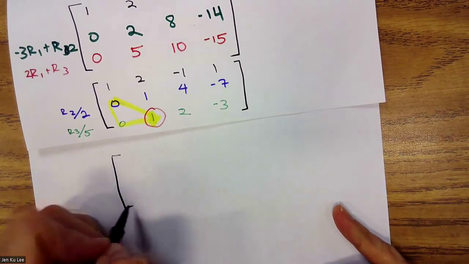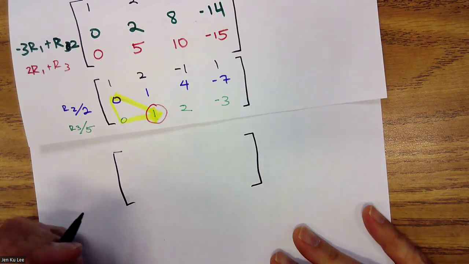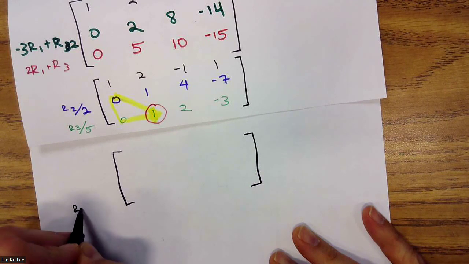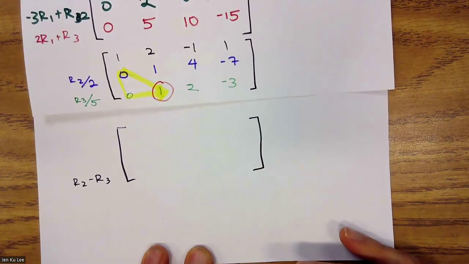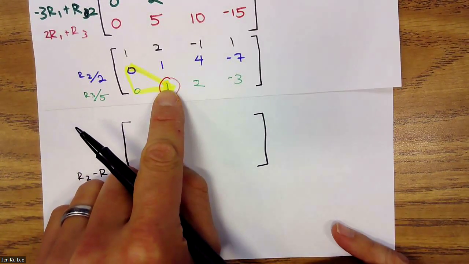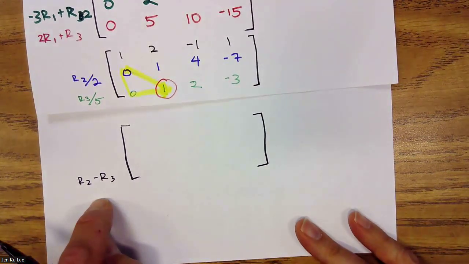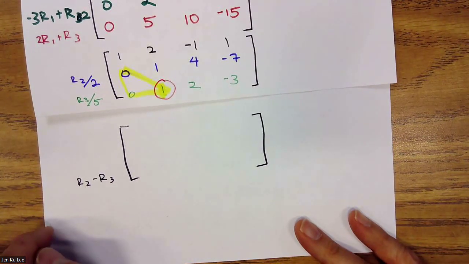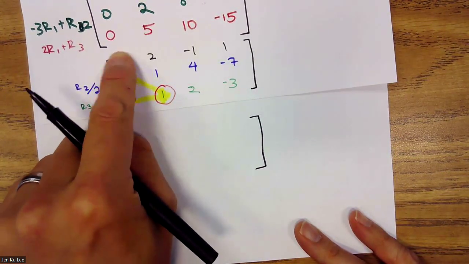So here I can just go row 2 minus row 3, right? Yeah. I can just subtract those two. 1 minus 1 is 0. And the reason why we use row 2 and row 3, and not row 1, is because row 1 has this one x value.